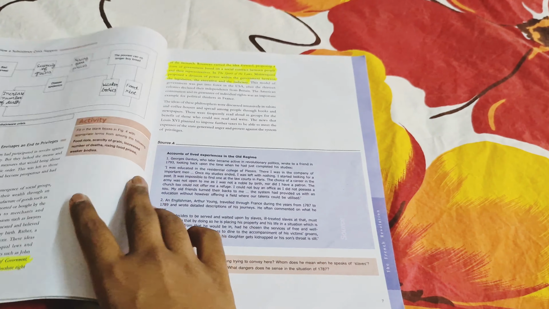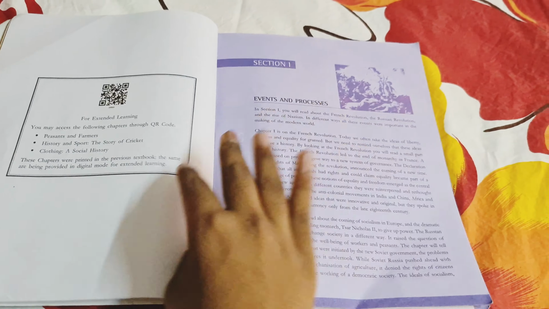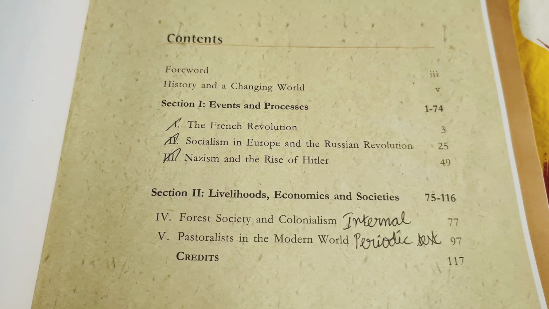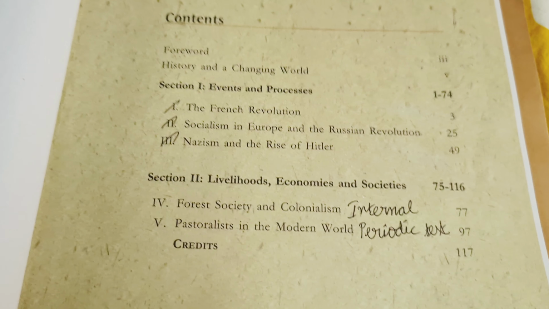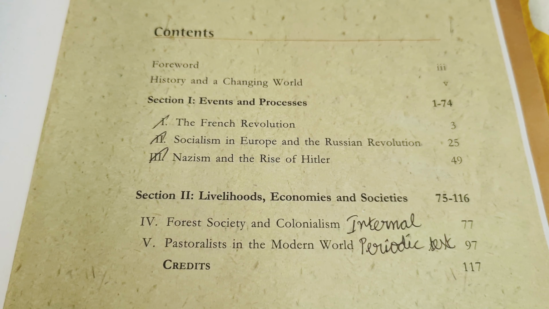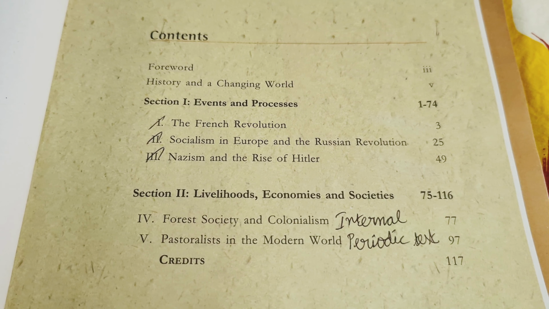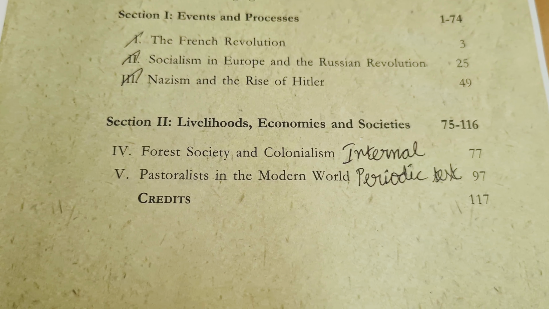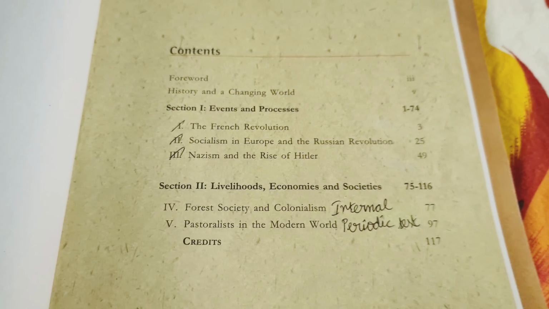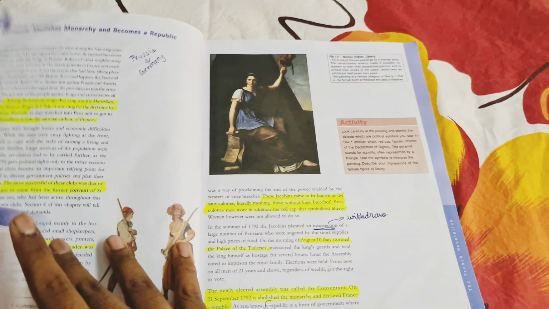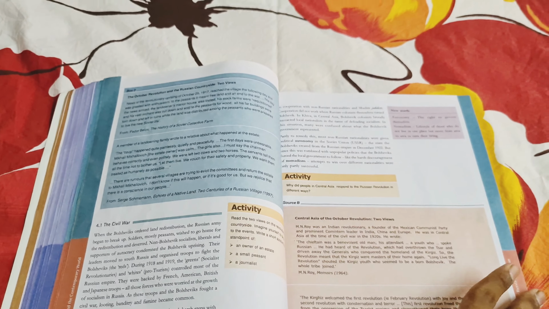The chapters covered in this year are the French Revolution, socialism in Europe and the Russian Revolution, Nazism and the rise of Hitler in section 1. In section 2 we have forest society and colonialism, and finally pastoralists in the modern world. We just have 5 chapters. Yes. The first 3 chapters are very important for class 9 and even for class 10, as we have the continuation of these chapters next year.